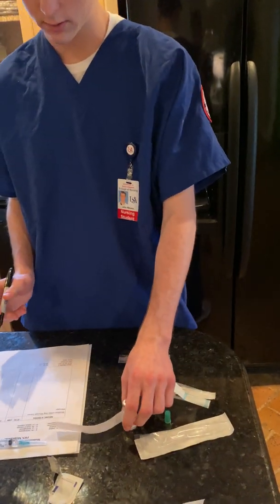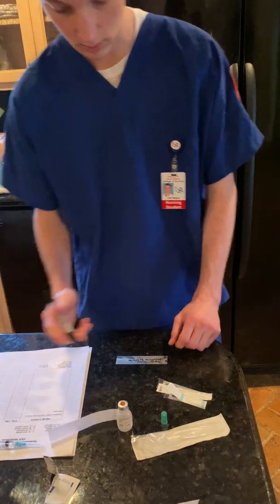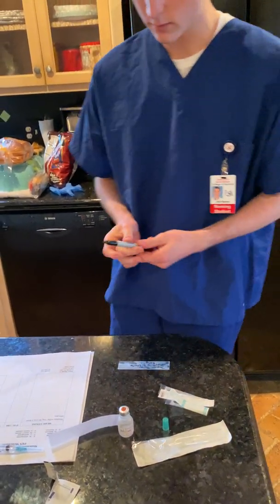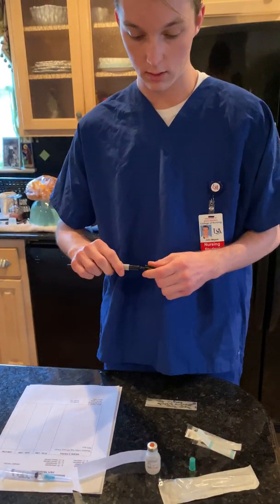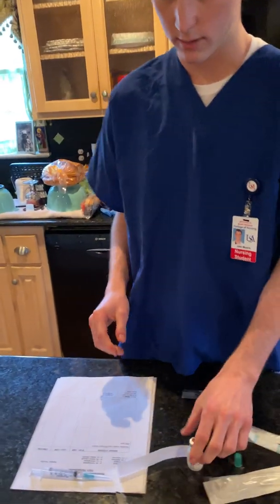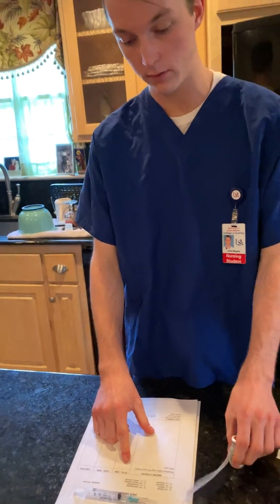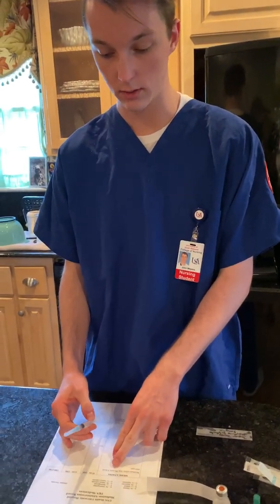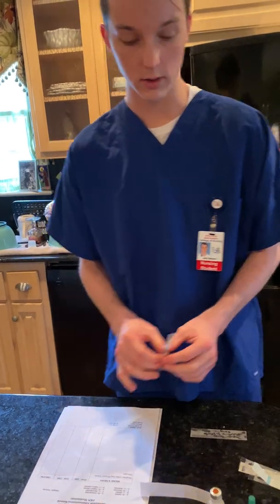And the correct dose, which is 5 milligrams. And then I'll also check that it is the right time, which is every 4 hours PRN for pain, and he's not had it yet, and it's being done intramuscularly, and I have the correct syringe and needle for that.